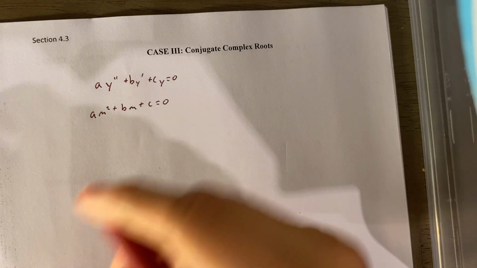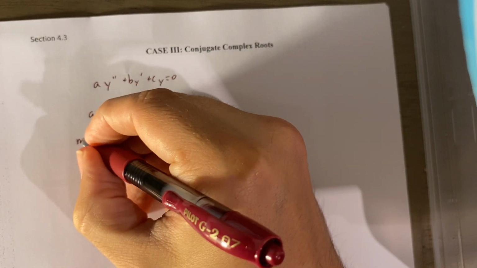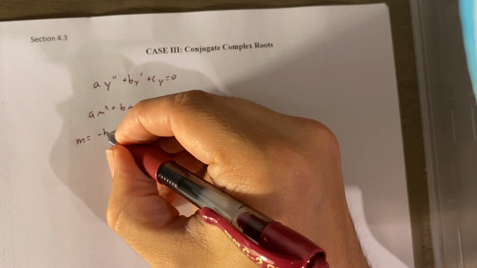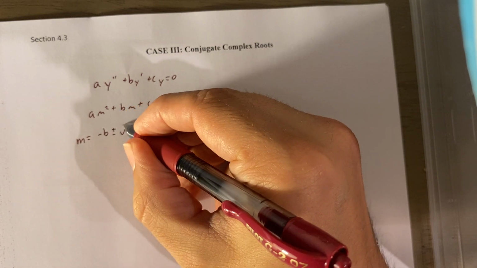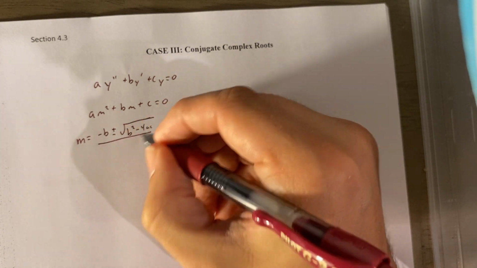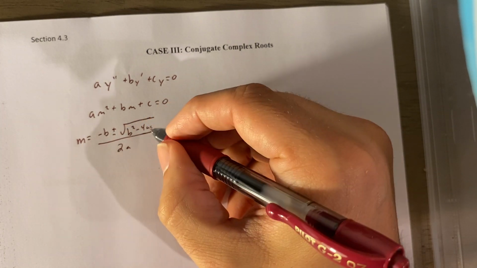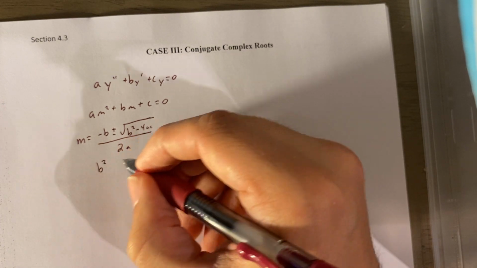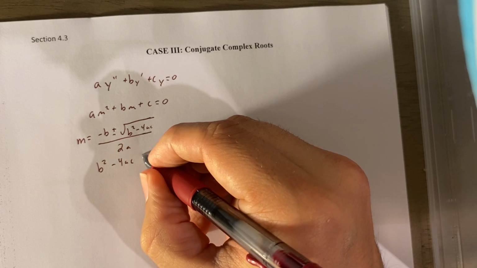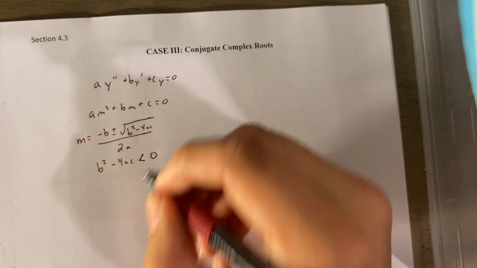And now after we substitute, using the quadratic equation to find our zeros, we get negative b plus or minus the square root of b squared minus 4ac, all over 2a, where our discriminant, b squared minus 4ac, is going to be less than 0.